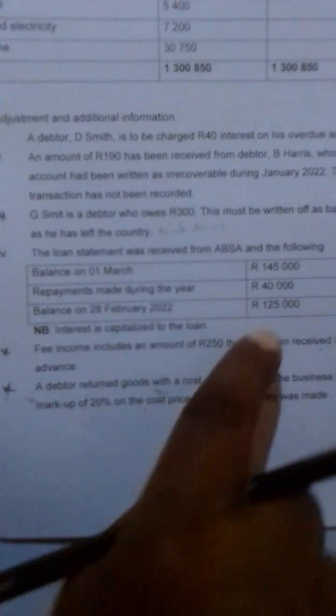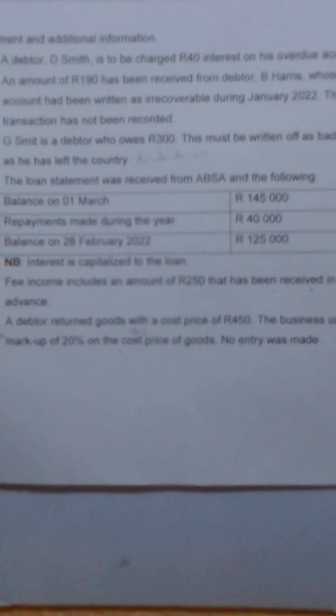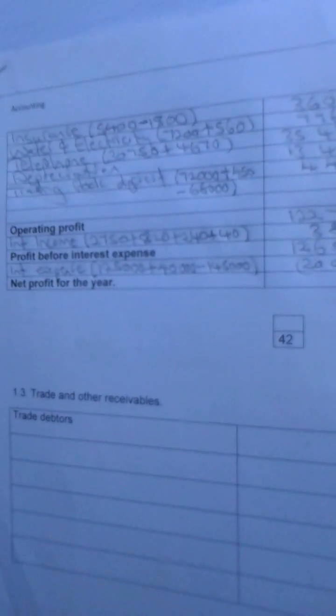You open your bracket and take the balance at the end, which is 125,000. You add the repayment of 40,000, and then you minus the balance at the beginning, which was 145,000, and you get 20,000. So 20,000 is our interest expense, and finally our net profit for the year is 106,598. Let's look at everything.